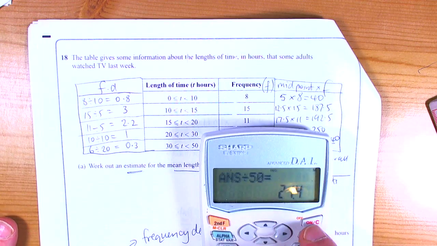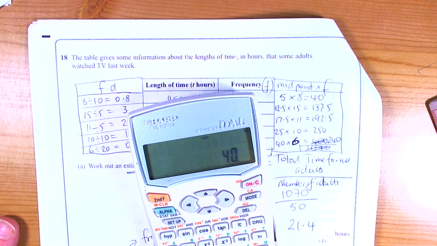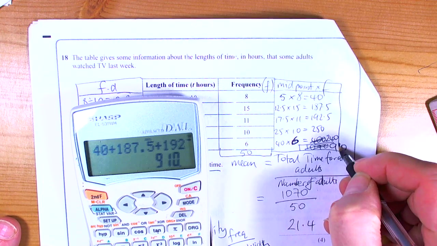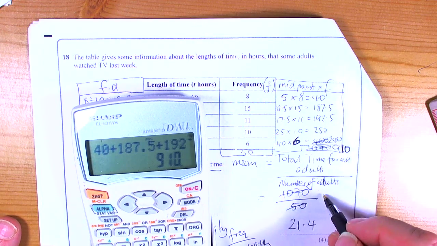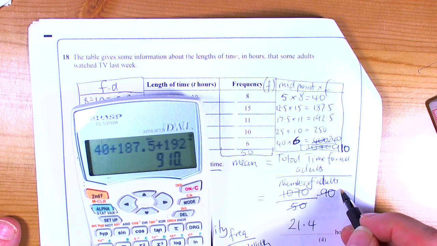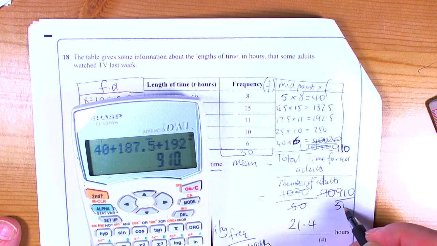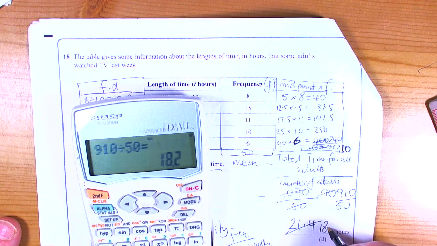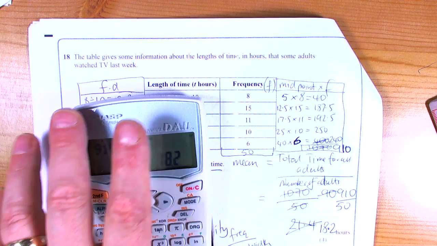Okay, so we'll do another check of adding up. So 40 plus 187.5 plus 192.5 plus 250 plus 240 equals 910. So that means our calculation here should have been 910 divided by 50. So 910 divided by 50 is 18.2. That makes more sense.